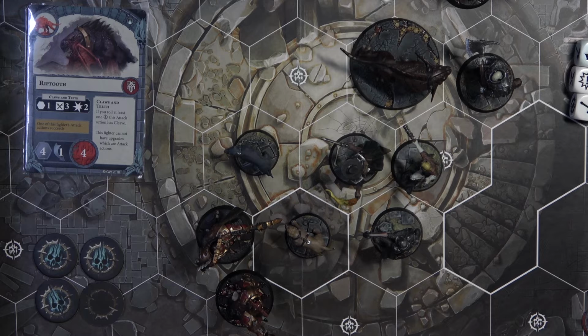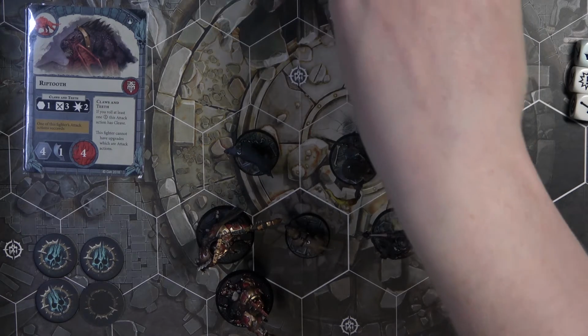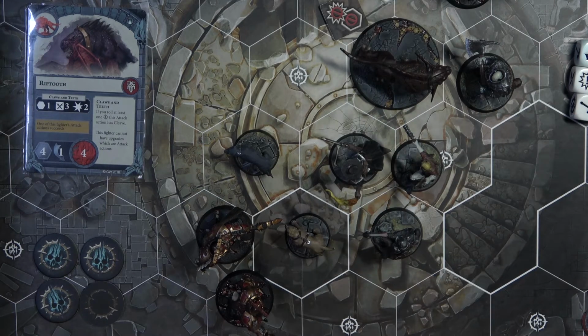And after you've made that action, next is to place the charge token on your model, and for the rest of that round he won't be able to activate, so that means he just stays here waiting for the next round.